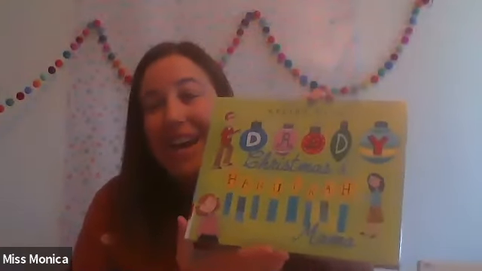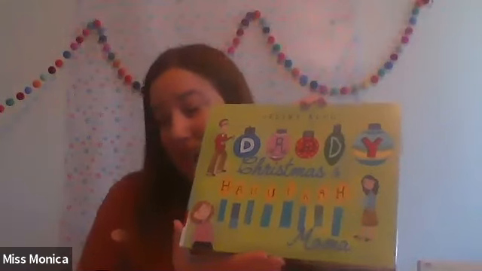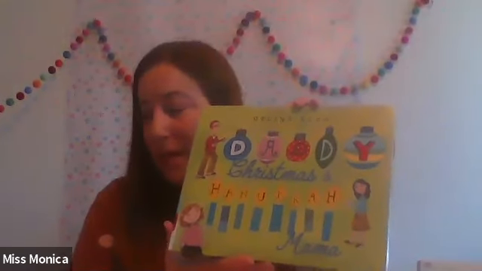Next, I got super excited when I saw this book because when I was a child, my parents are different religions, so we celebrated 2 different December holidays as well. So I saw this book, and I was super, super excited when I saw it on the shelf. And it's one of my favorites. It's called Daddy Christmas and Hanukkah Mama by Selina Alko. And you might be like me, or you might be like the character in this book, where you might celebrate 2 different holidays in December, or 2 different groups of holidays anyway. So love, love, love this book.